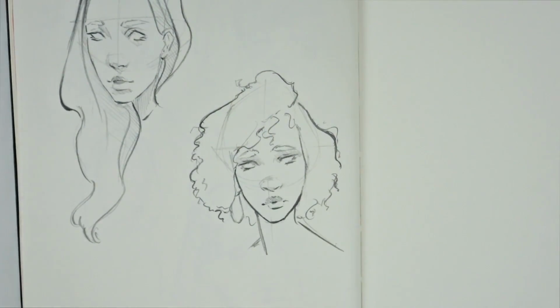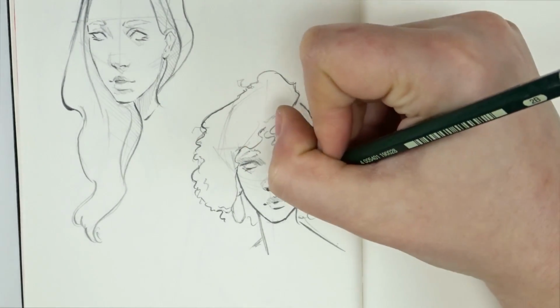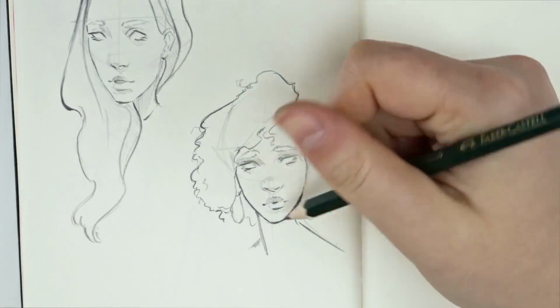I will be doing more videos in the near future showing you guys specific hairstyles. This is something I've been wanting to do for a very long time. I just haven't really gotten around to doing it.